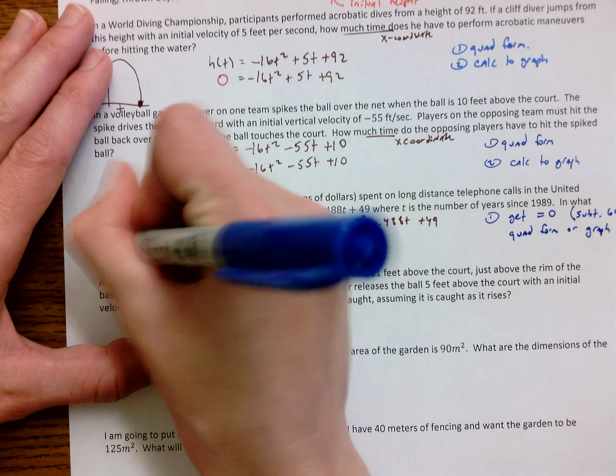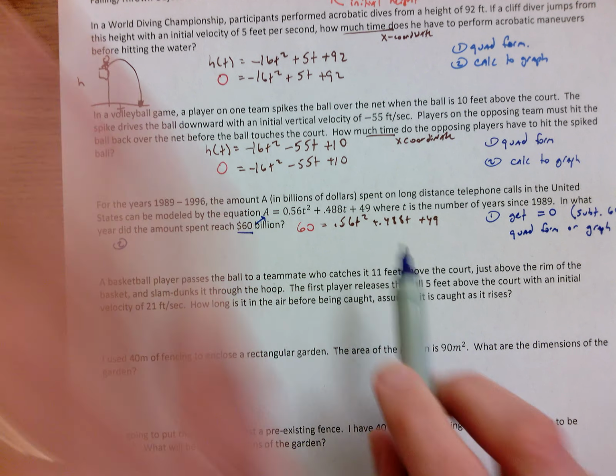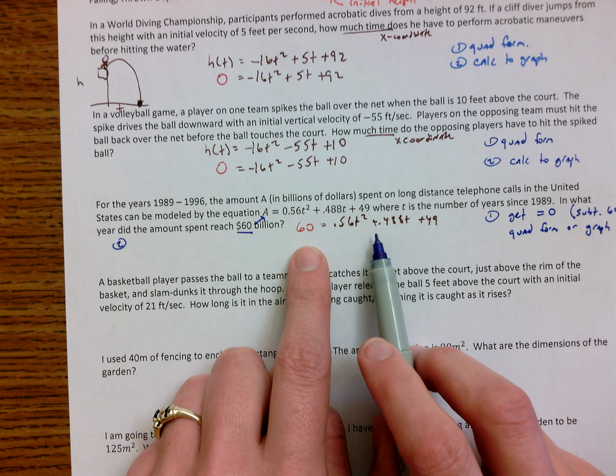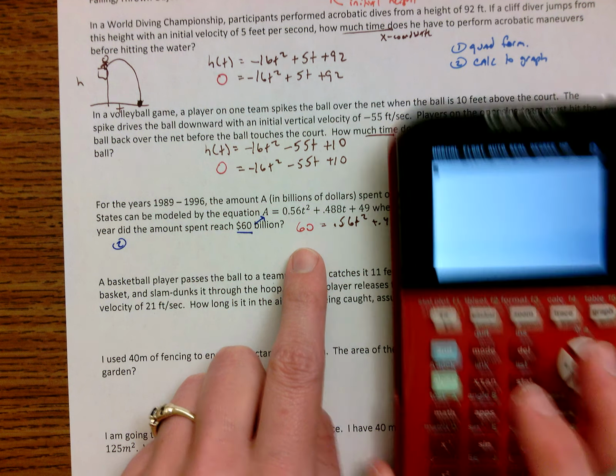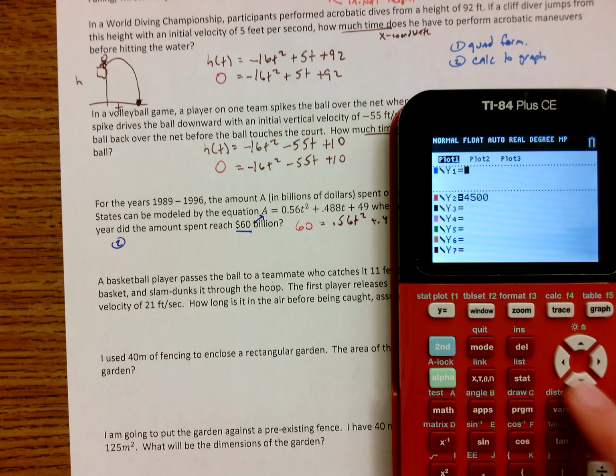But option two would be if you took this and plugged it into your calculator as two separate equations. So what I would do is go into my calculator and go into y equals, right?